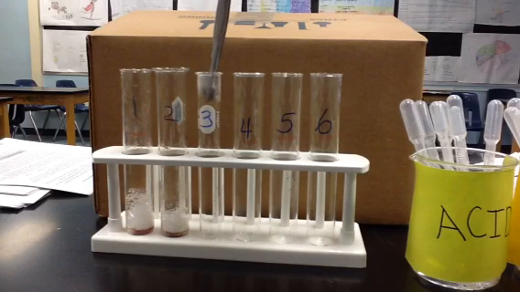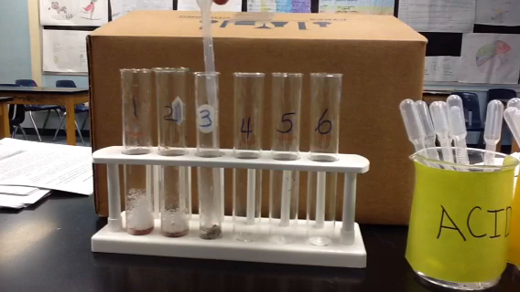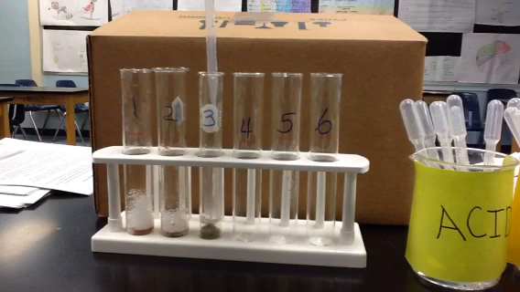Test tube number 3 is going to be looking at a warm piece of liver. In fact, that liver is at 90 degrees Celsius. And we're going to add the substrate, hydrogen peroxide. Oh, I don't see any bubbles. We'll add a little bit more. Again, no bubbles, no reactivity.